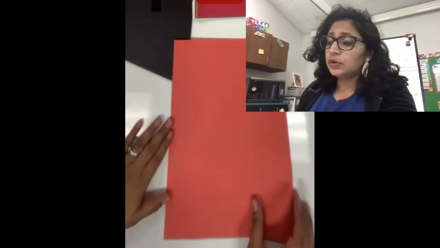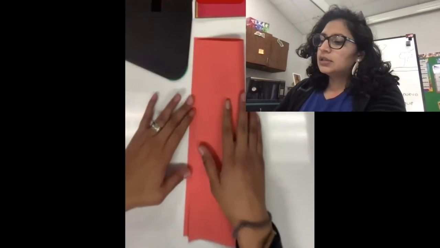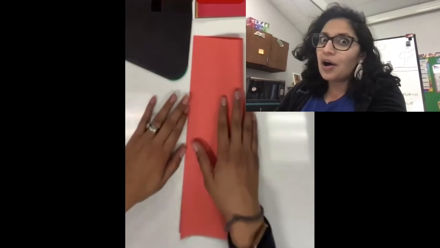We also included a document here in Schoology where if you're able to print it out, that's great too. Friends at home, if you are not printing it out, you might need some help from an adult to help you make your number line because we're going to go all the way to 20.